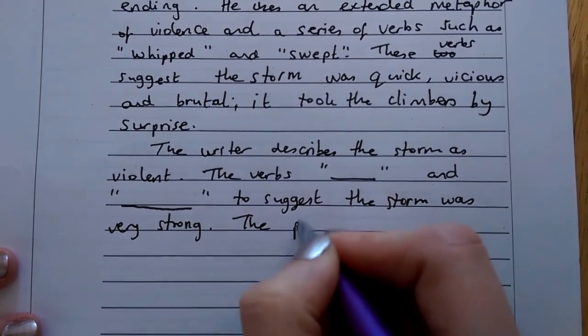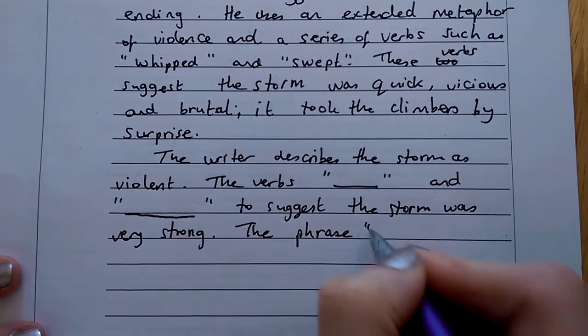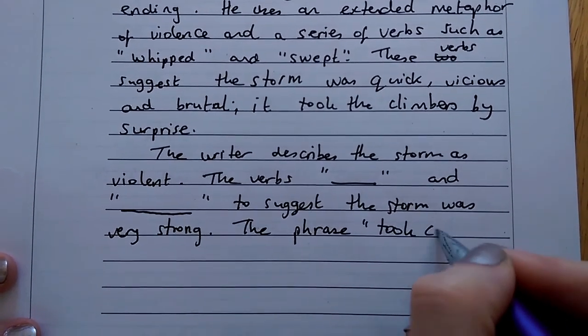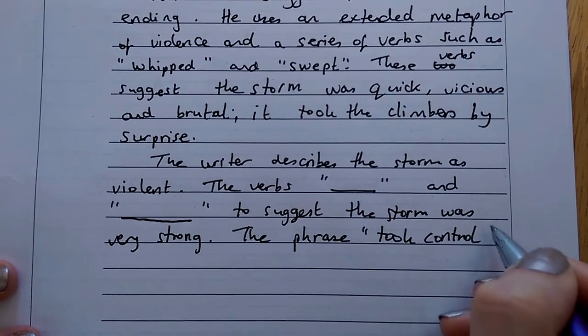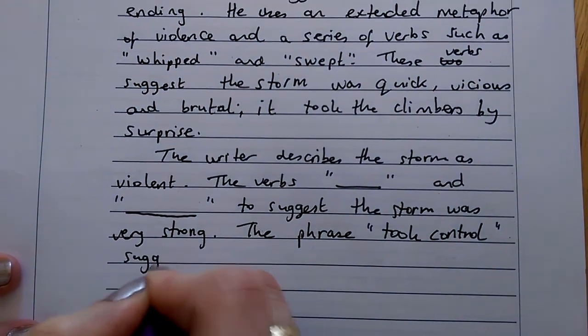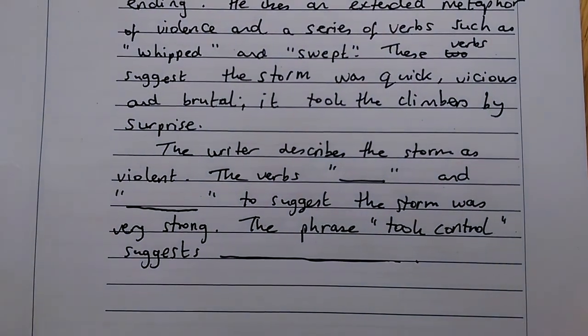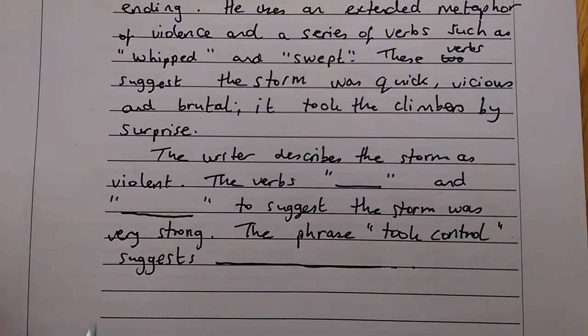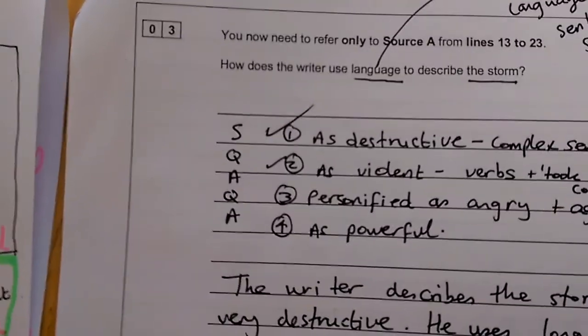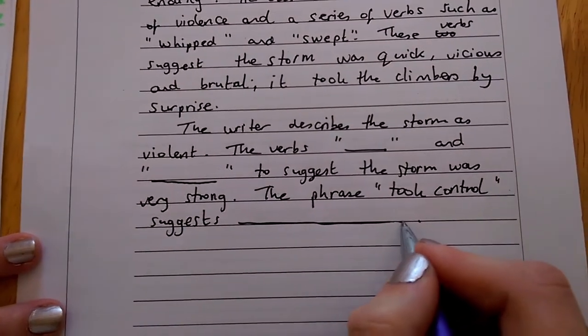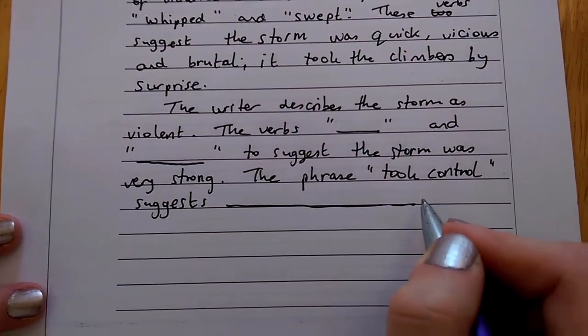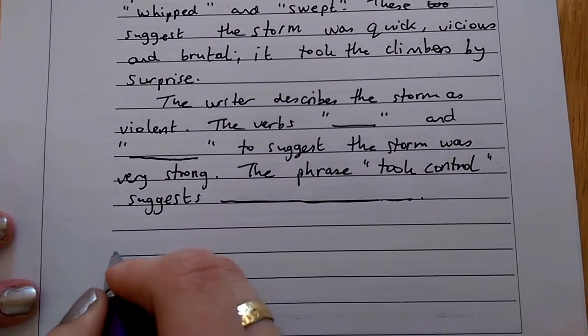Then we'll add in this one the phrase took control, suggests. It'd be quite nice to see some of your own analysis there. And then once you've done the second one, you go on to your third one.